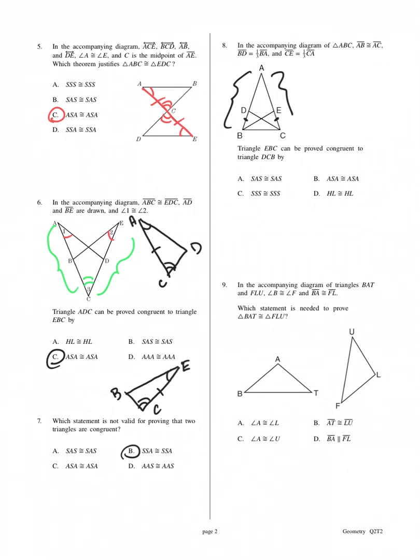All right, now let's focus on the question at hand. We want triangle EBC, this little guy here, to be congruent to triangle DCB. All right, let's draw them separately.